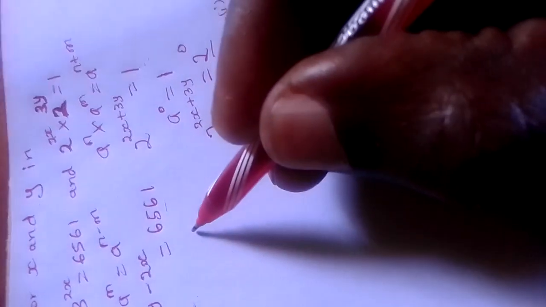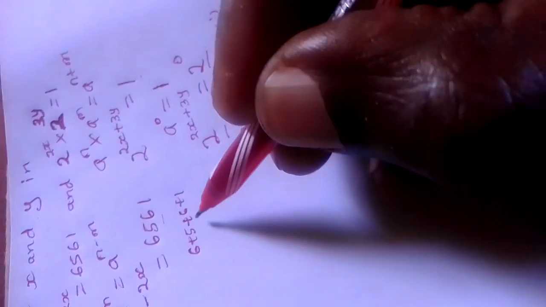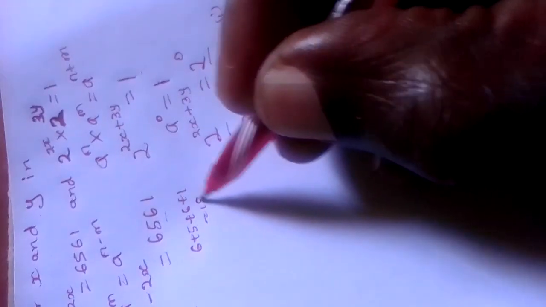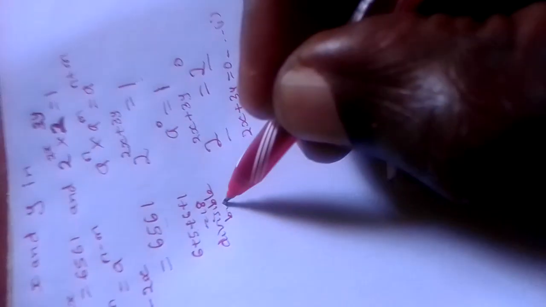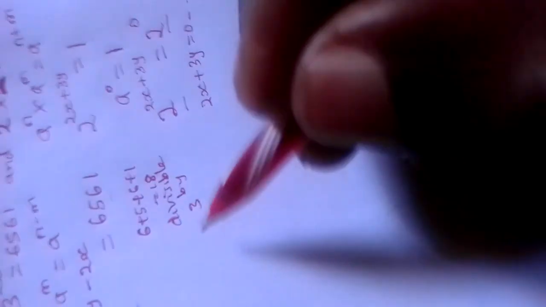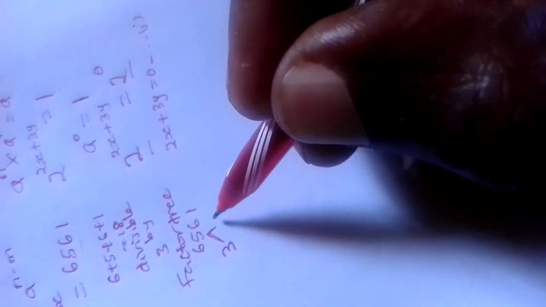When you look at 6561, we can test whether it is divisible by 3. We add these digits, and this becomes 18, so it is divisible by 3. So I can just write a factor tree here so that I get the factors of 6561. Going by 3, we get 2187. By 3, we get 729.